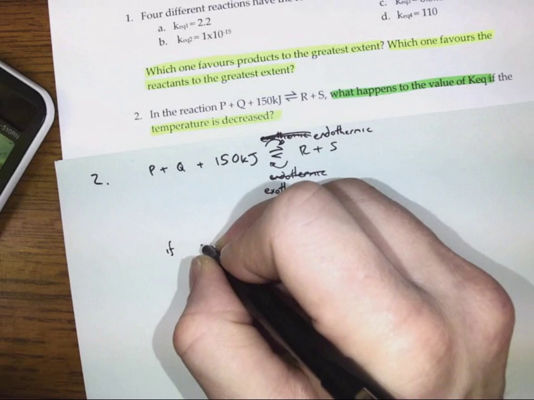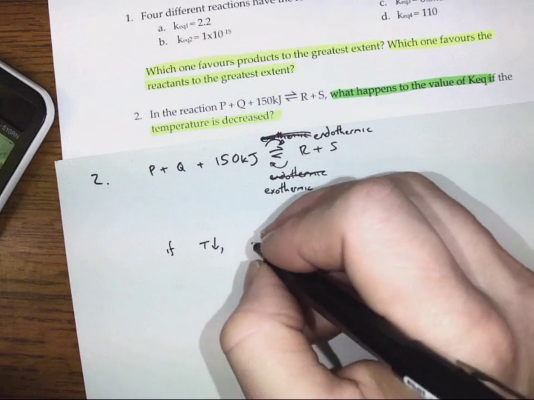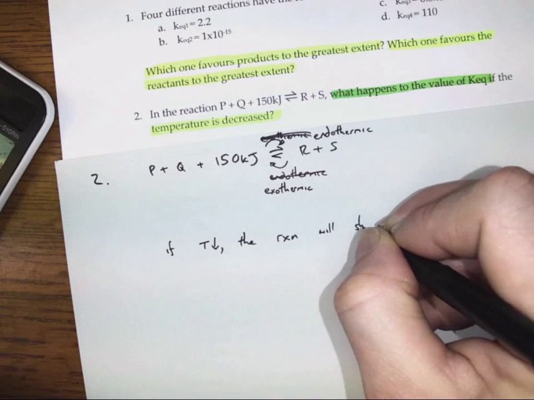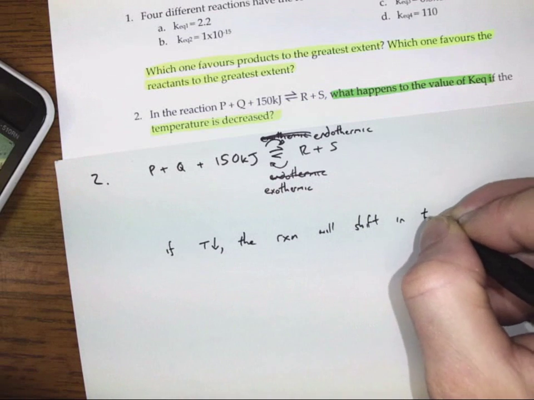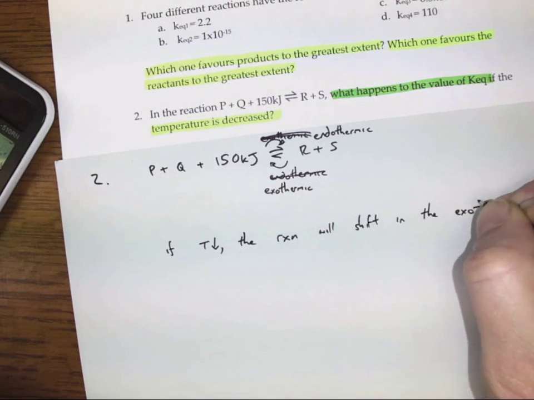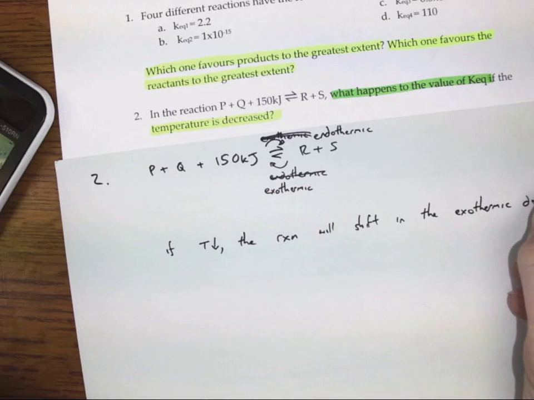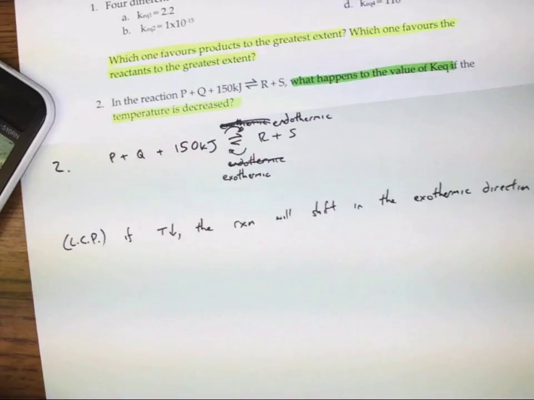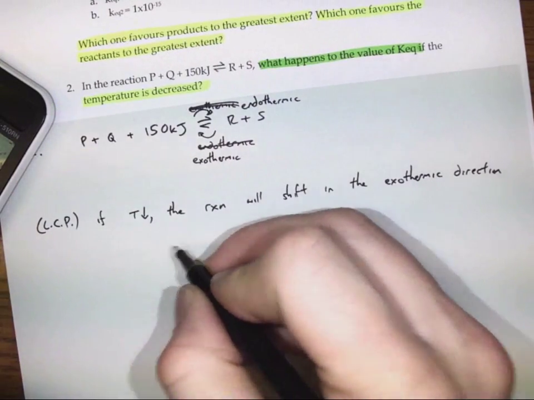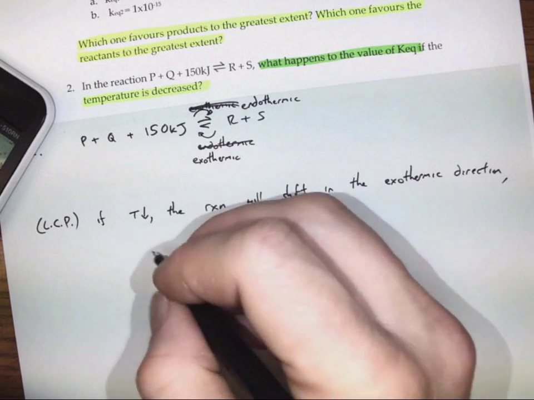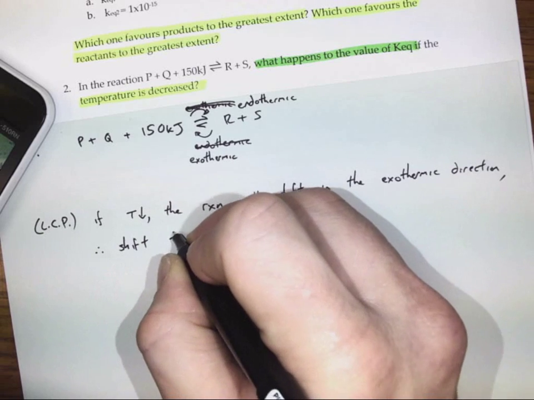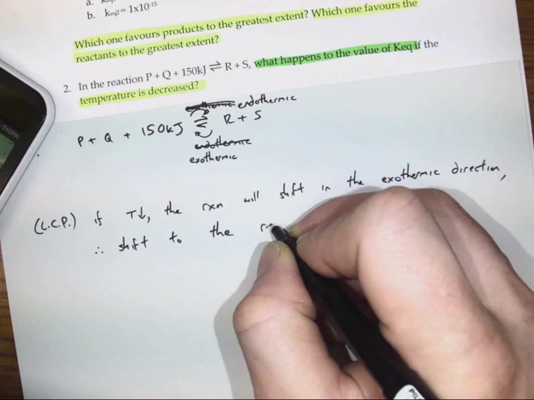If temperature is decreased, the reaction will shift in the exothermic direction. And that's Le Chatelier's principle. Okay. And so then it will therefore shift to the reactants.